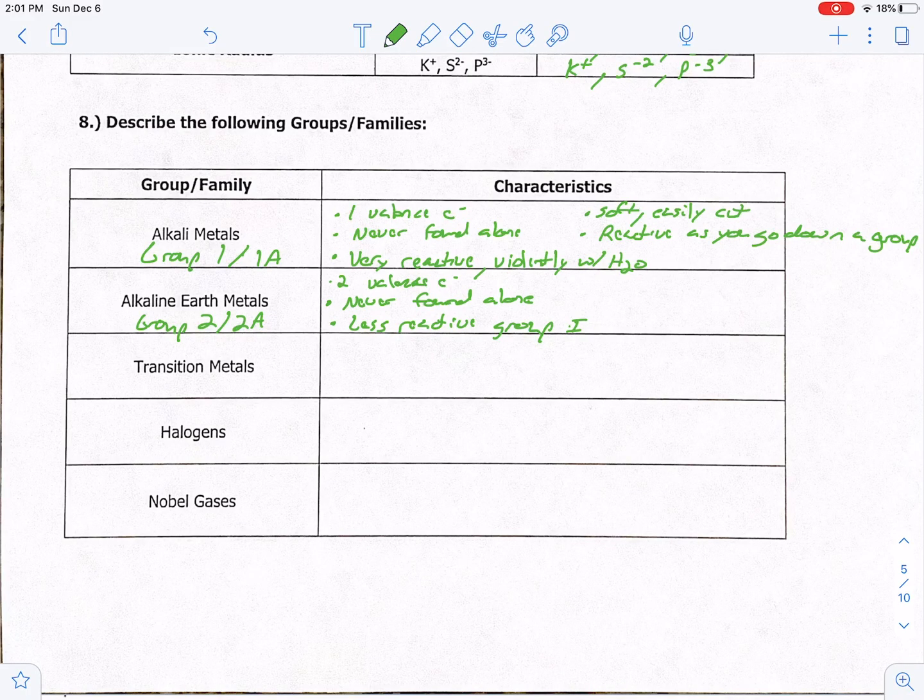There we go. So they're going to be less reactive than group 1, and slightly more shiny and harder. Then you have transition metals. Remember, that was where you started on that D group, and then you started going towards the staircase. Transition metals don't really follow common patterns.